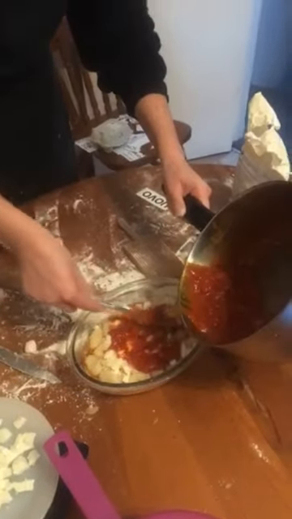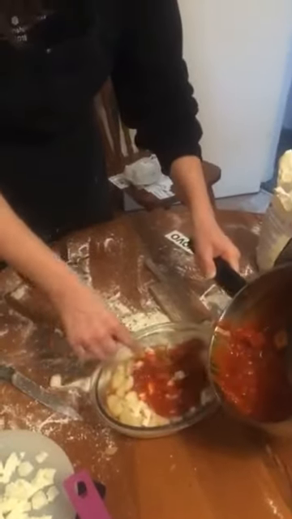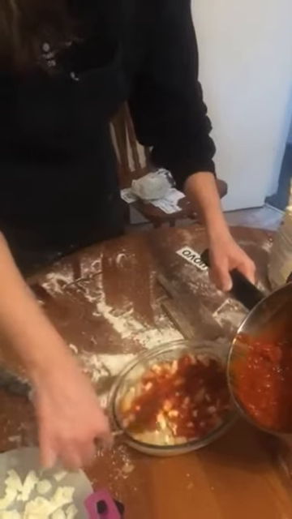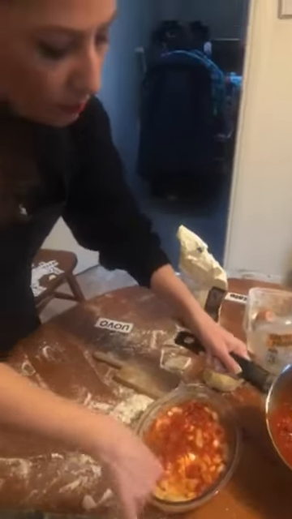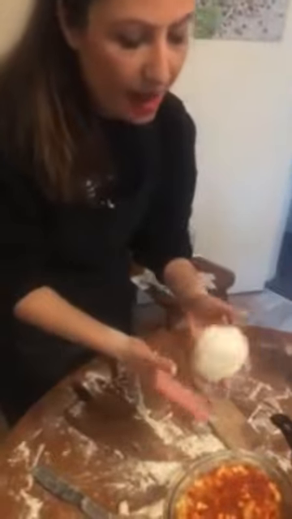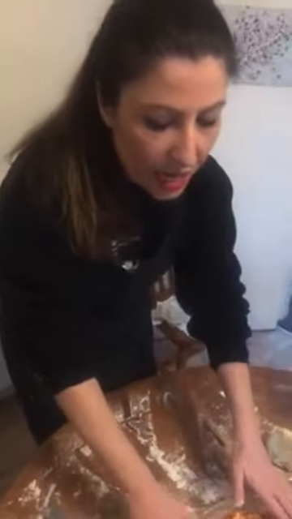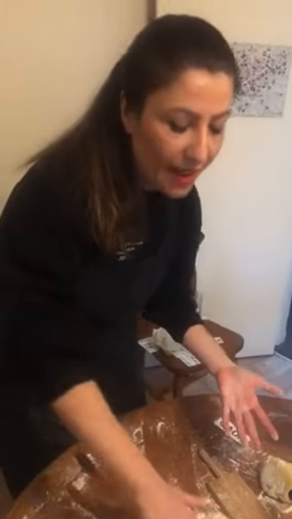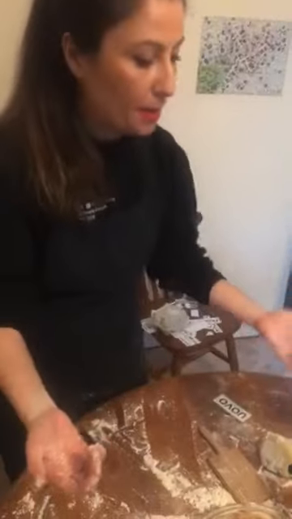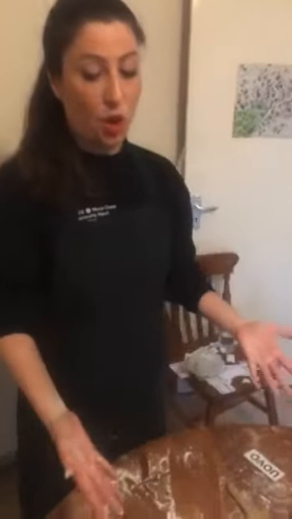Okay, now we'll take off the garlic. So you put some more gnocchi, and then again mozzarella and parmigiano until you finish your ingredients, you finish your gnocchi.